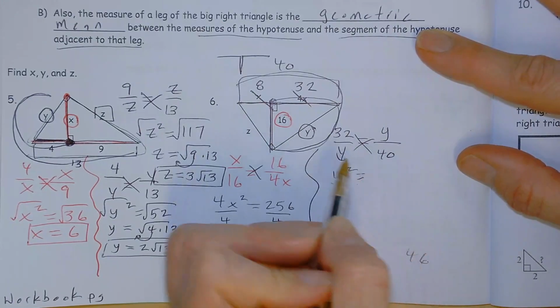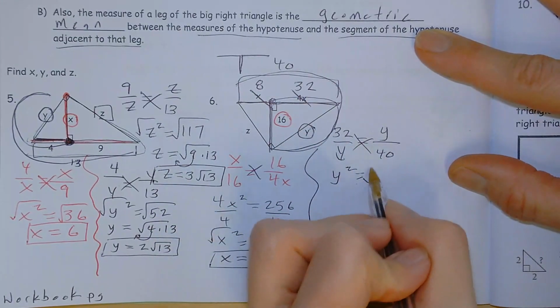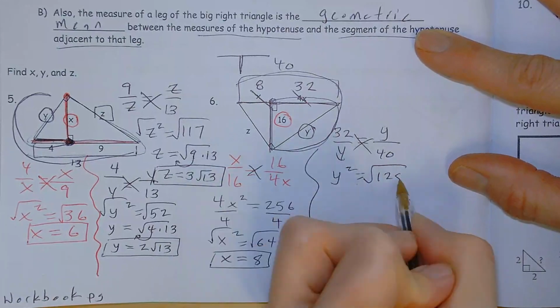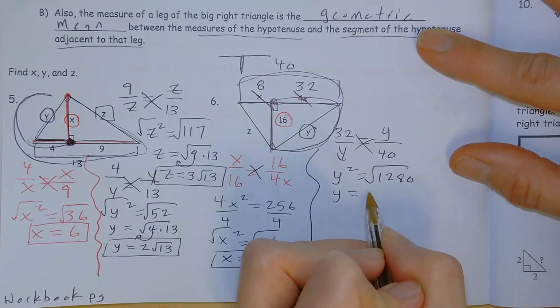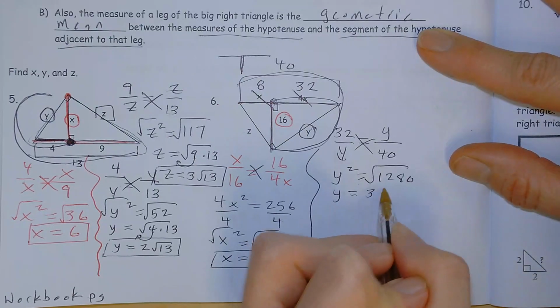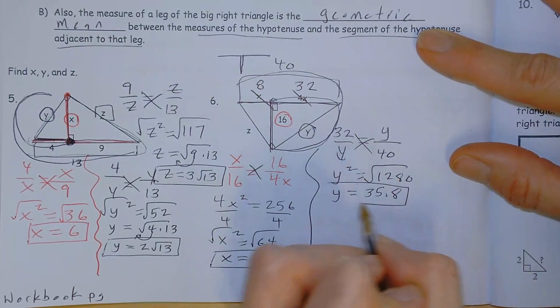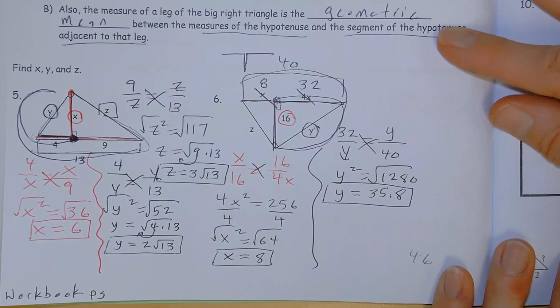Okay, cross multiply. Now this is going to be a gigantic number, so we're going to leave it as the square root of 1280. If it ever says to round to the nearest tenth, then you could make it something like 35.8, but you don't need to simplify 1280 because it's so big.